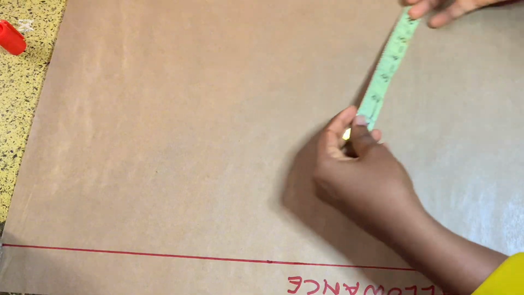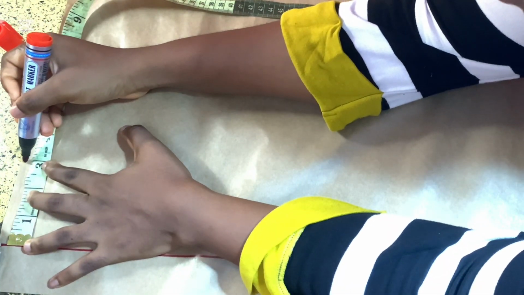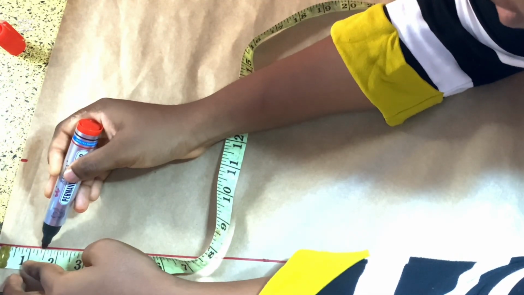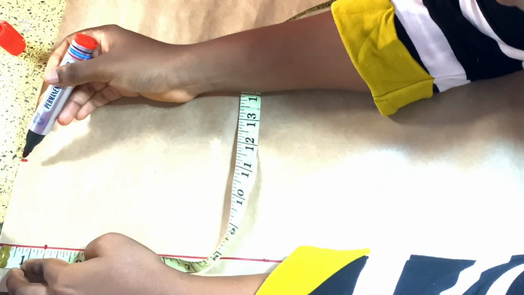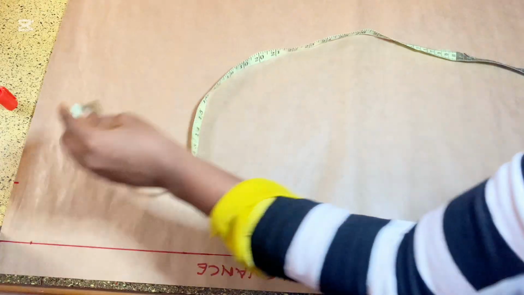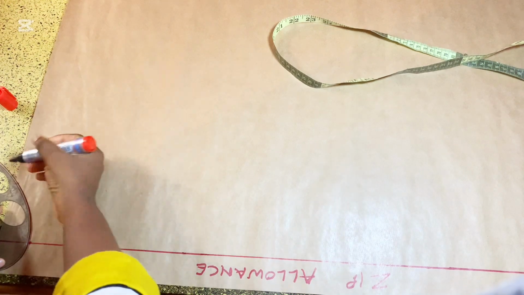I said for the front we took 3 inches for our width and 3 inches for our depth for our front measurements. For the back, you'll be taking 1.5. But in the case of a fat person, if you are taking 3.5 inches for the width, you also take 1.5 for the back. And I'll just go ahead to curve that.